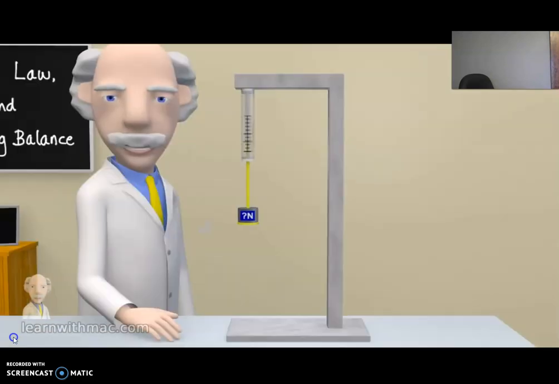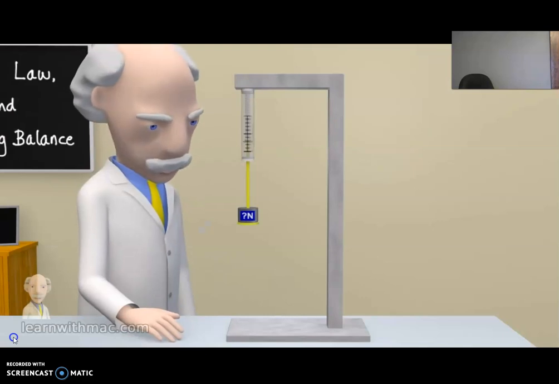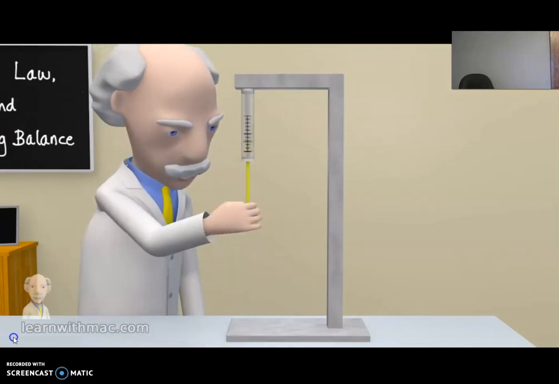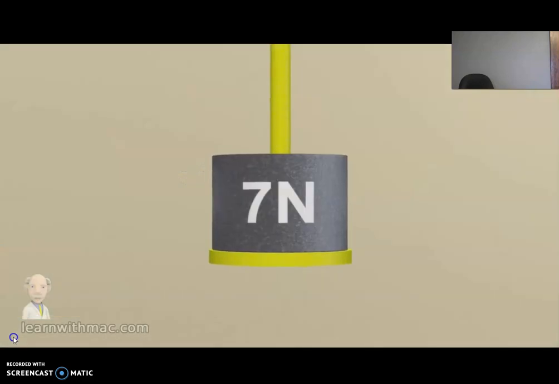So let's see what the weight of the object is. Aha! It is just what we predicted. The weight of the object is applying a force of 7 newtons to the spring balance.